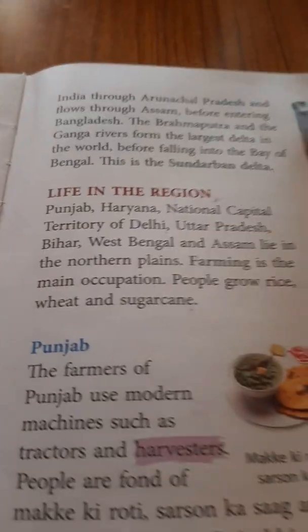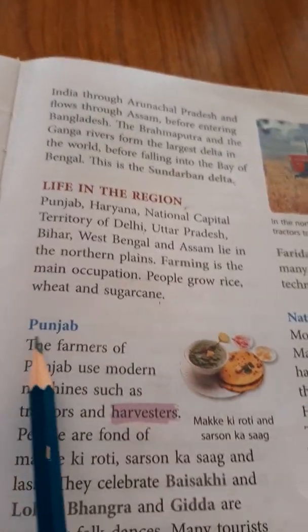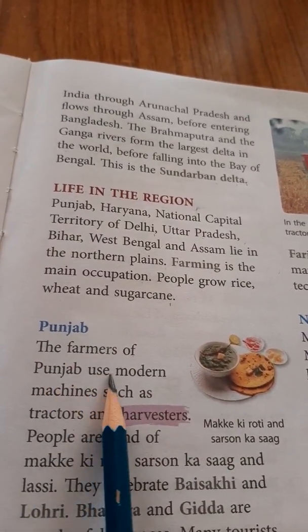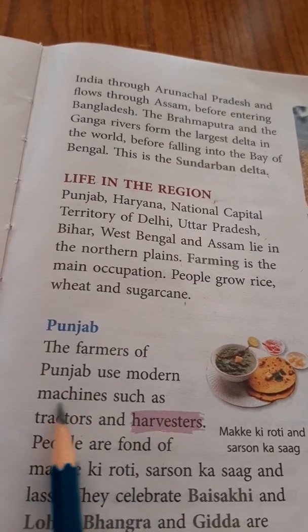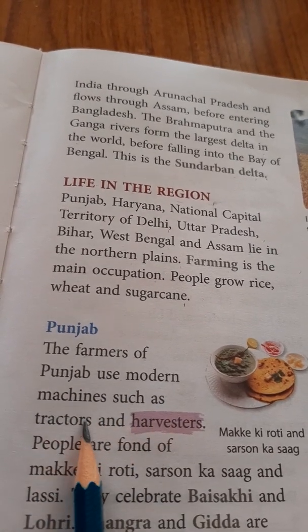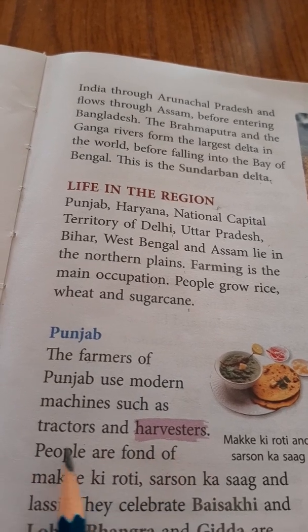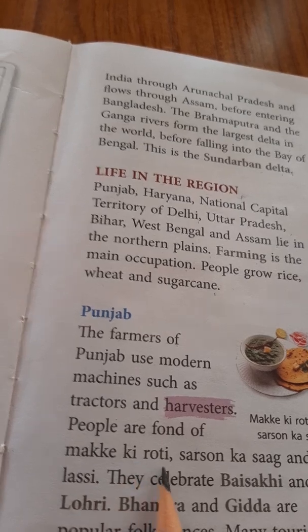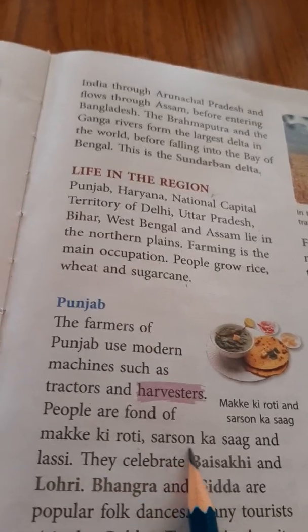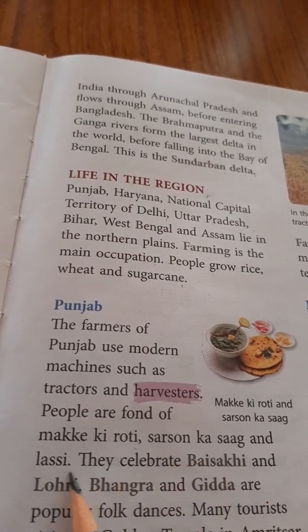Yes, next, Punjab. We'll see about Punjab. The farmers of Punjab use modern machines such as tractors and harvesters. People are fond of makki ki roti, sarson ka saag and lassi.